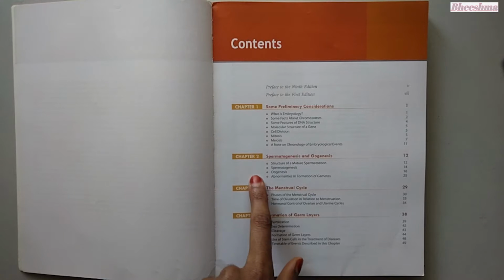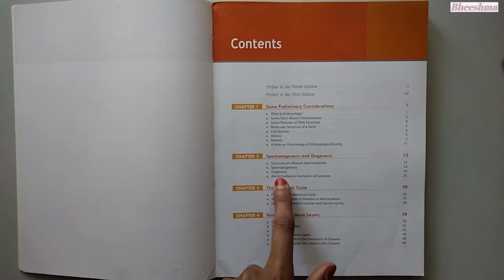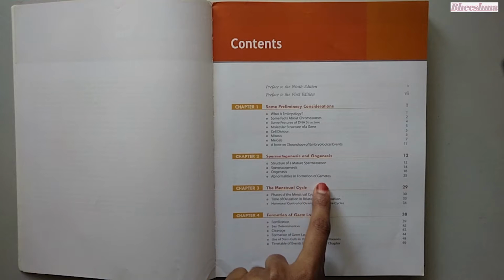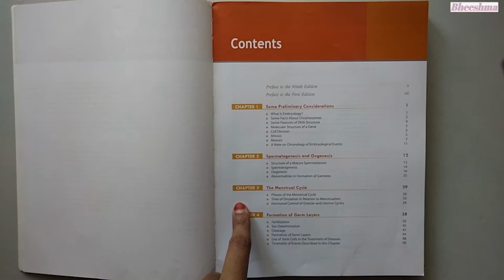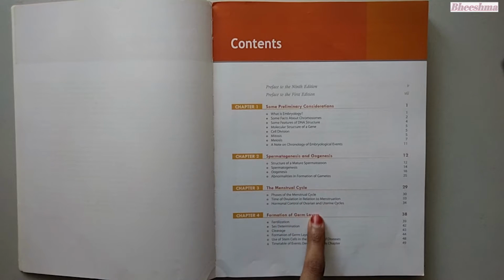And the next chapter is spermatogenesis and oogenesis. In this chapter, the structure of a mature spermatozoa, spermatogenesis, oogenesis, abnormalities in the formation of gametes. Then the next chapter is chapter number 3, the menstrual cycle, phases of the menstrual cycle, time of ovulation in relation to menstruation, hormonal control of ovarian and uterine cycles.